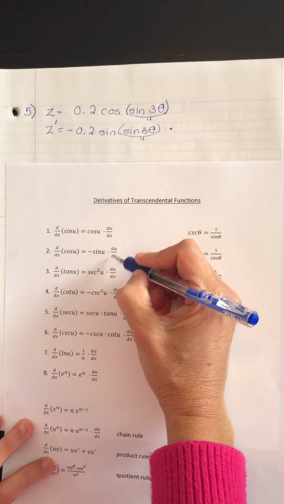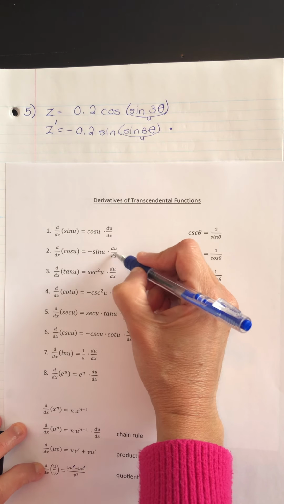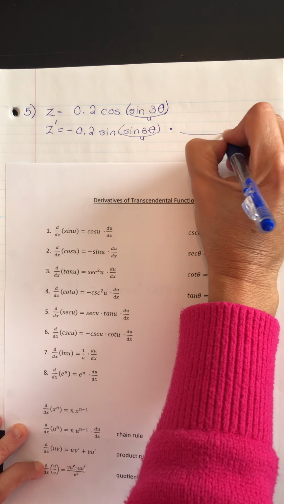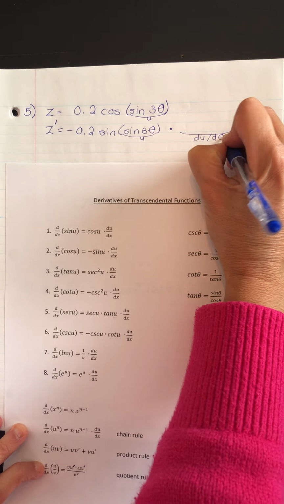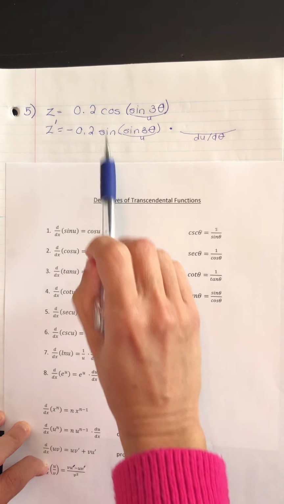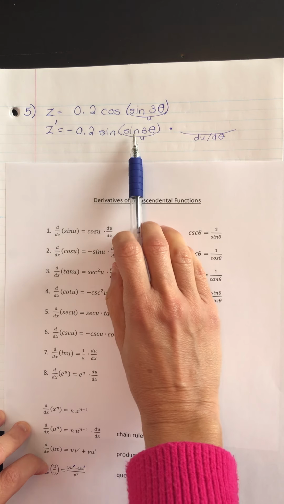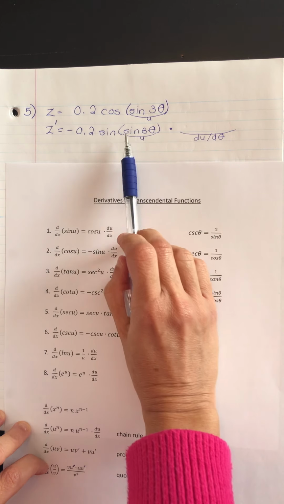Now we need the derivative of little u, but not with respect to x, but rather with respect to theta. So here now, we need the derivative of little u with respect to theta. Okay, so we had cos little u. It became negative sine of little u. And now we need the derivative of little u itself.